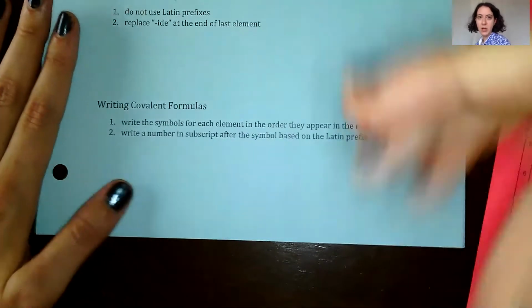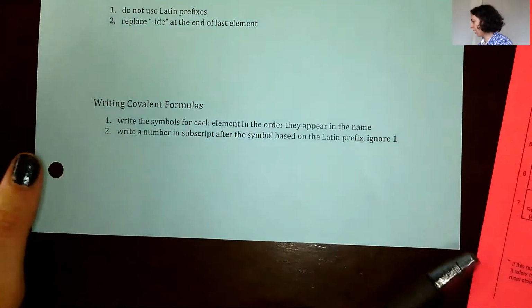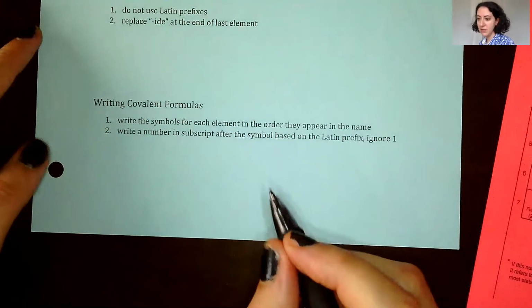Okay, so writing covalent formulas down here. All right, so let me give you some examples and then we can do this together.